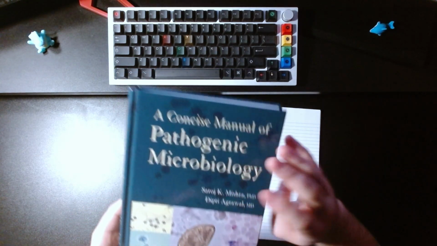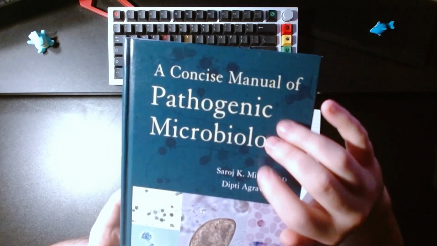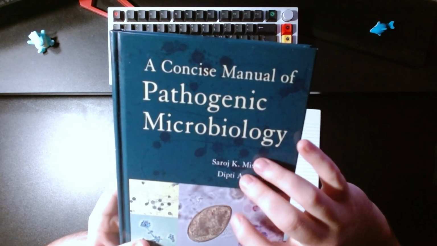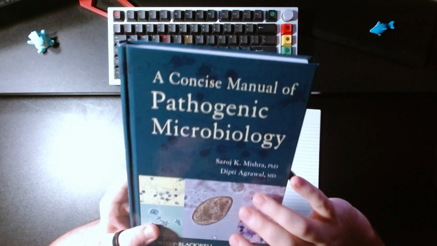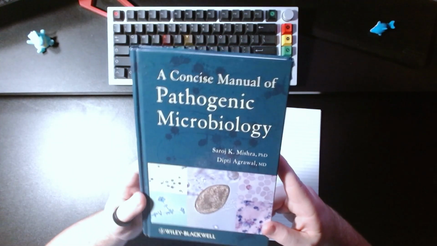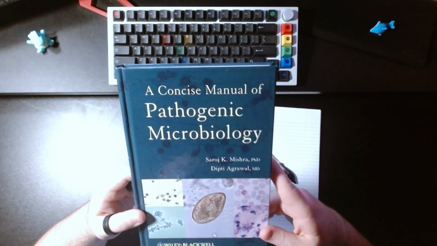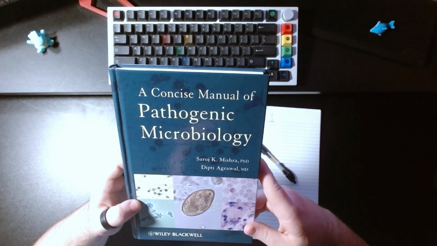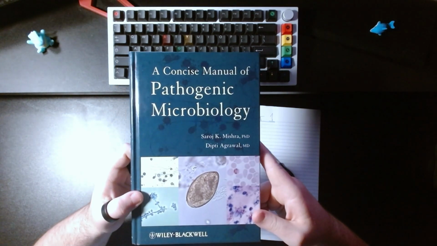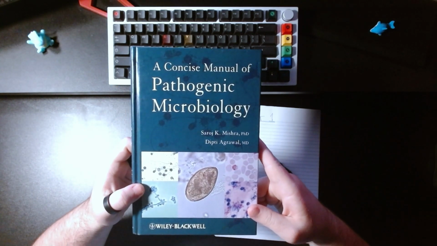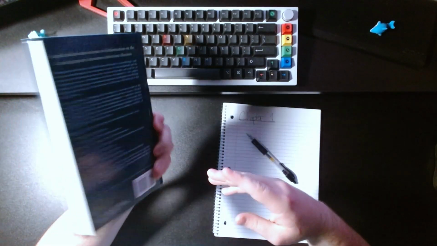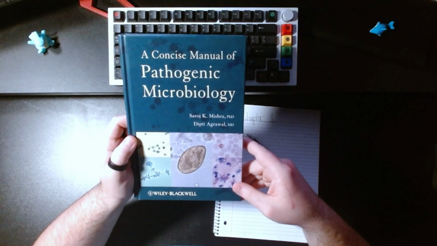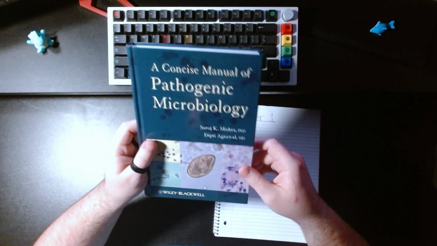So, this is the book we're going to be reading. It is a concise manual of pathogenic microbiology. So, it's actually a fairly advanced topic, but I really like this book.